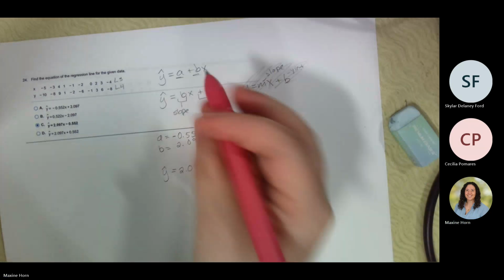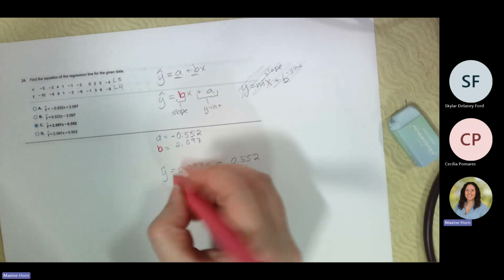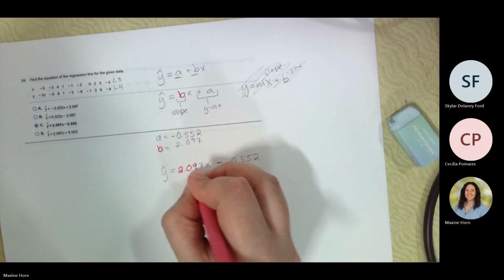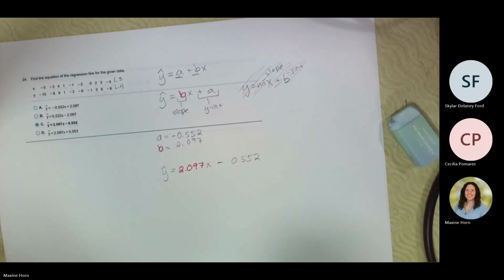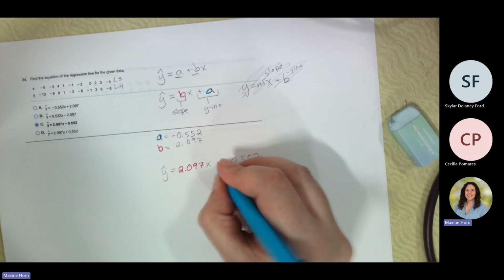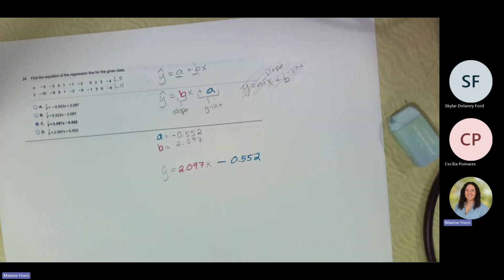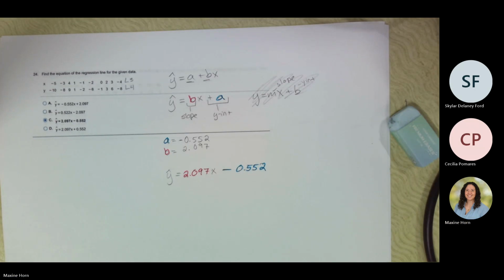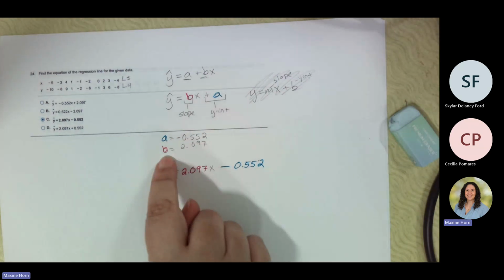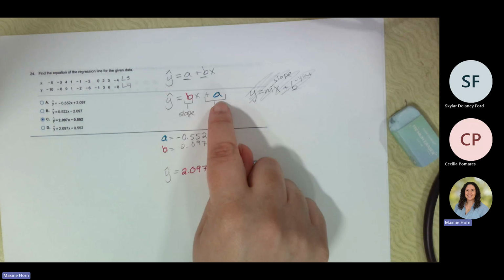This is my b, right? This is my b. This is my a. Negative 0.552, that's my a, right? See that relationship there? You see how we're just taking the b, plugging it in where the b is written, taking the a, plugging it in where the a is written.